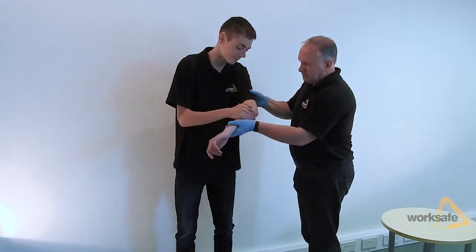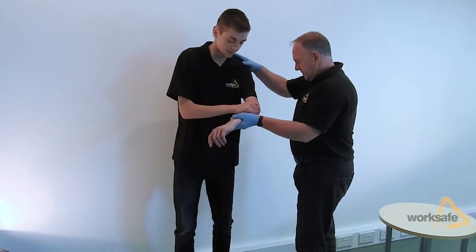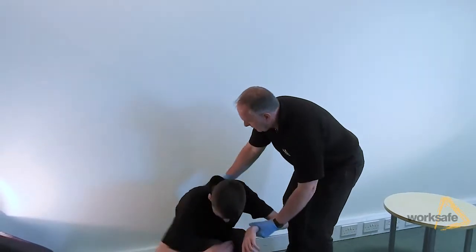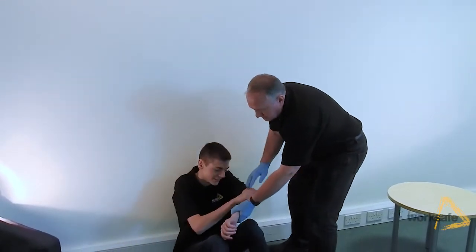On the assumption that it's safe to deal with the bleeding, we want to then get the casualty in an appropriate position, which will either be sitting or lying down, depending on the injury. If you do put the person in a seated position, I would probably recommend that they are sitting on the floor rather than in a chair, because there's still the possible danger that they may feel lightheaded and faint or tumble from the chair. So sit the patient in the appropriate position.